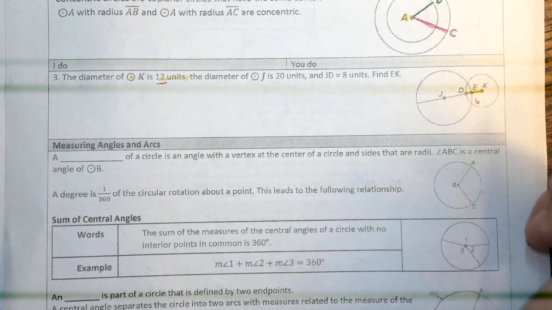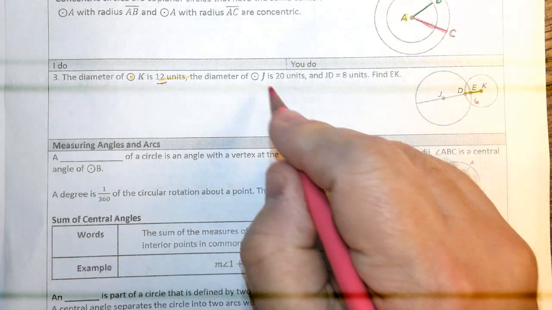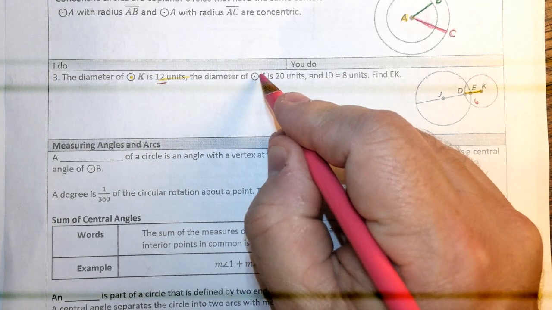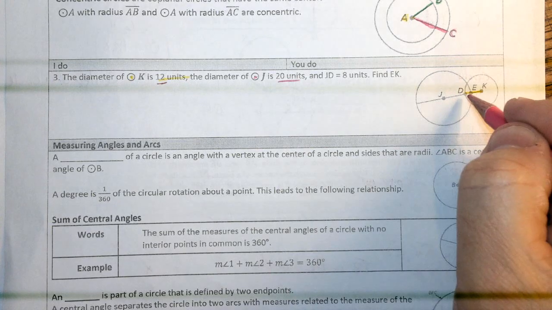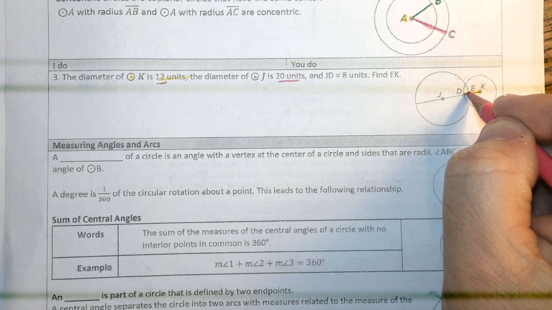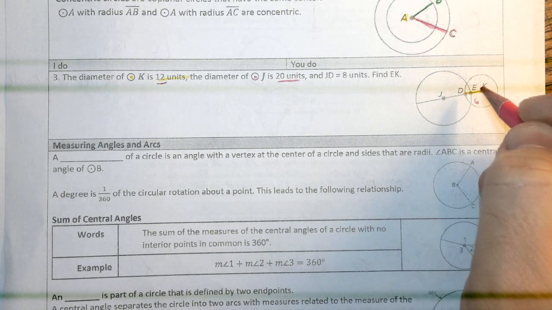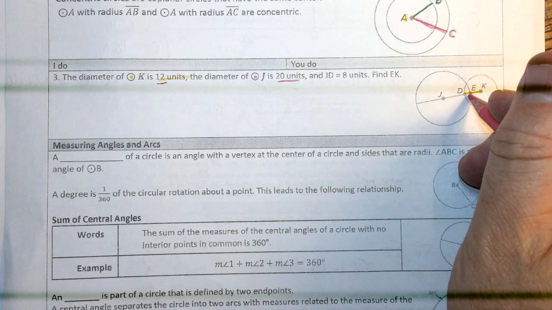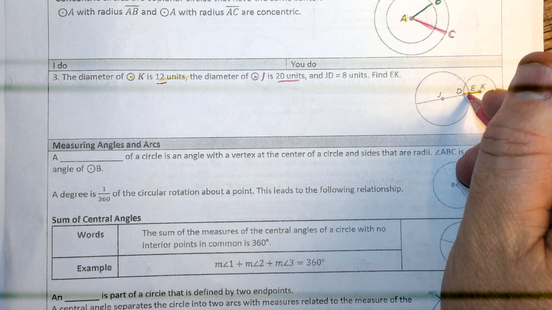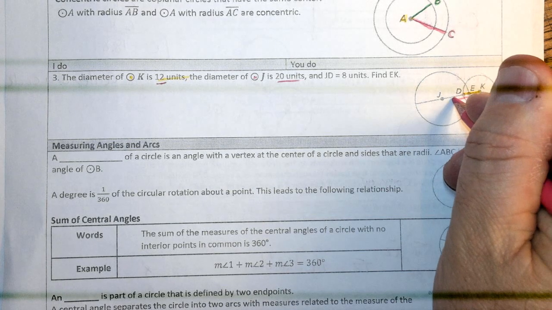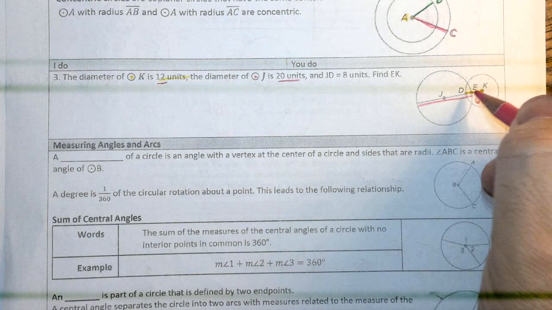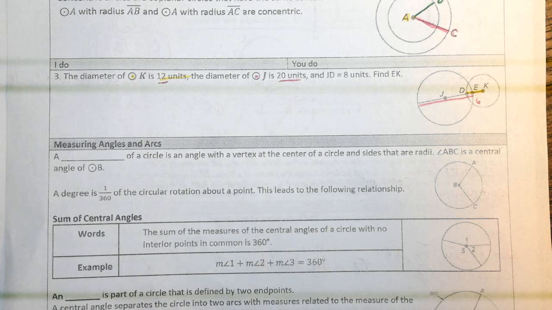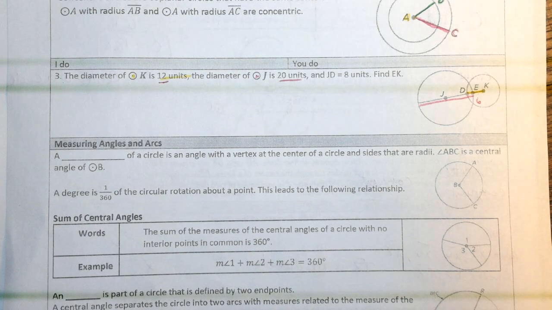All right, we'll go pink here. So the diameter of circle J is 20. So from E, let's see, from E all the way to the other side. I had to go above so you could see, because that little bit there is E to D.